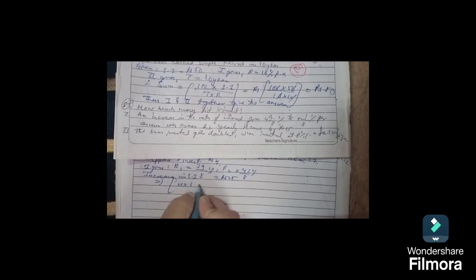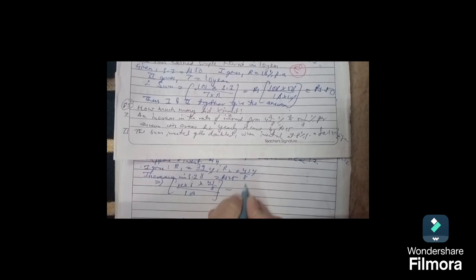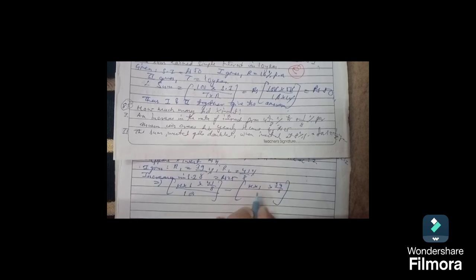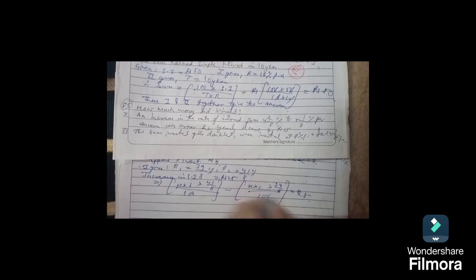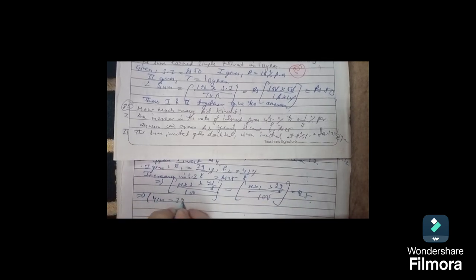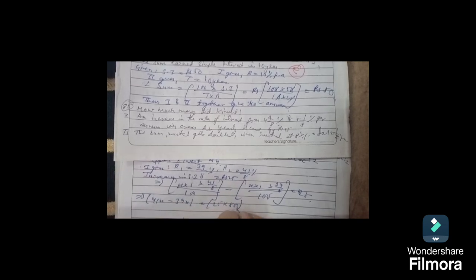X into 1 into 41 upon 8 upon 100 minus X into 1 into 39 upon 8 upon 100 equals 25. So 41x minus 39x equals 25 into 800. So x equals 25 into 800 upon 2 equals 10,000.